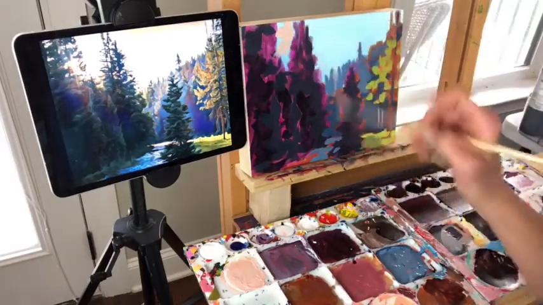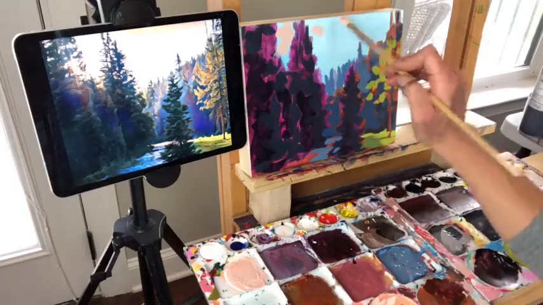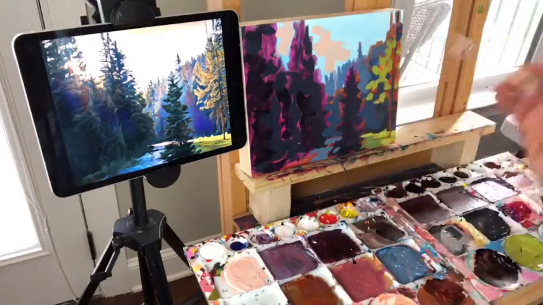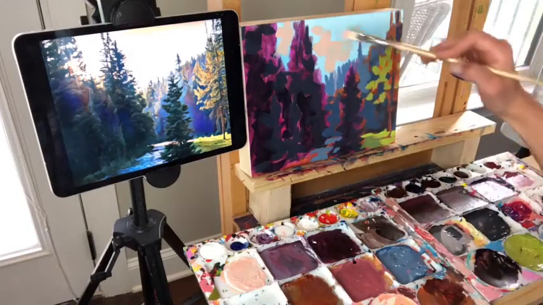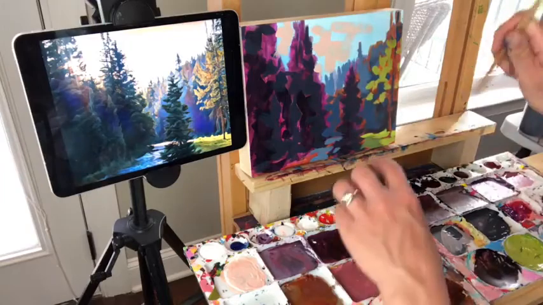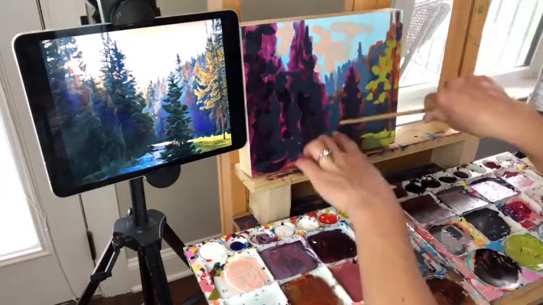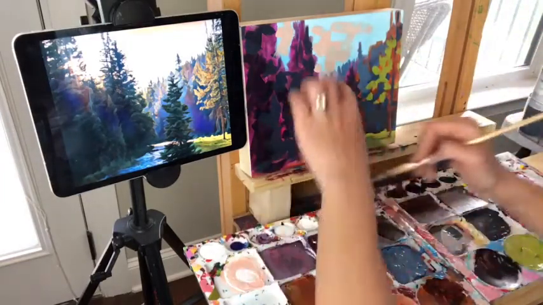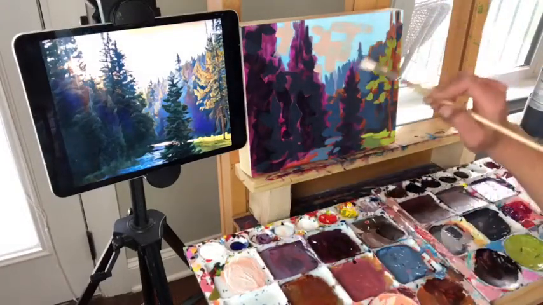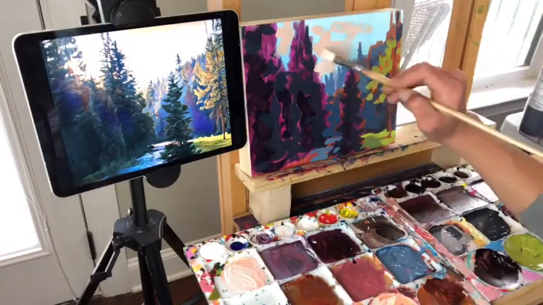So we're gonna drop some of this peachy tone in here. Still leaving a lot of my blue showing through. And horizons always get lighter, skies always get lighter towards the horizon. So down towards the bottom, I'm gonna have more white. And then up at the top, I'm gonna make it a little bit darker.